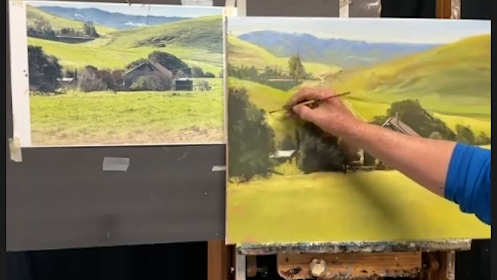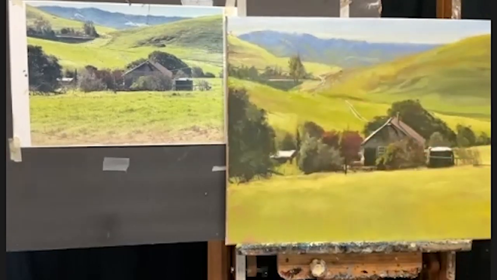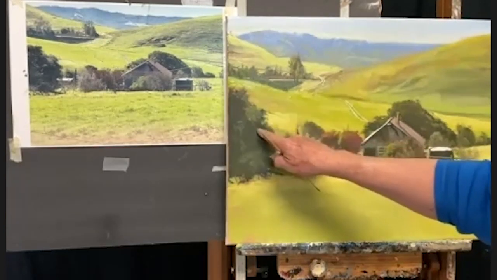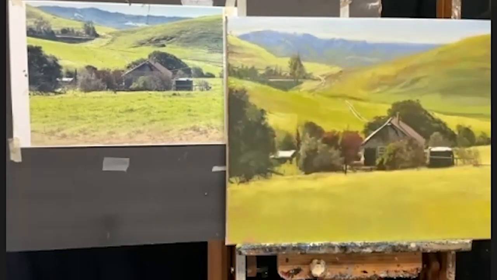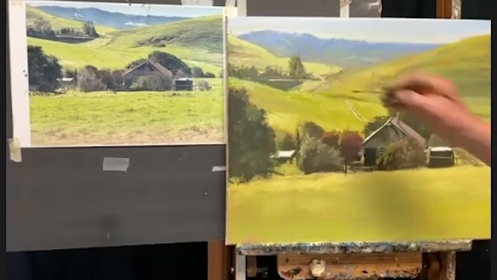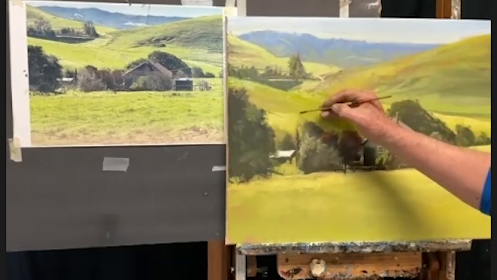And there's a shadow. Oh, I like that. Probably the best part of the whole damn painting. Get rid of that. It's not nice to say.